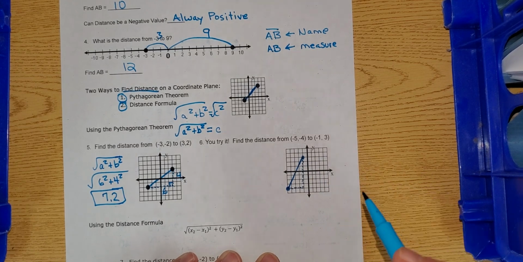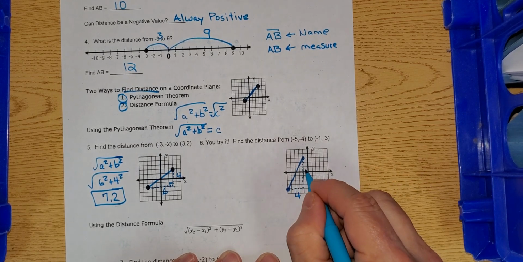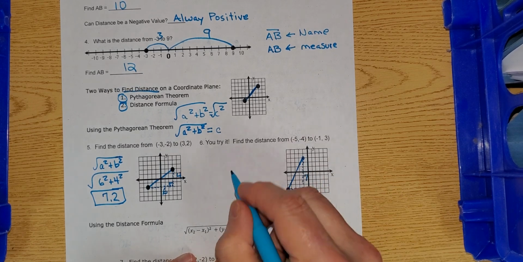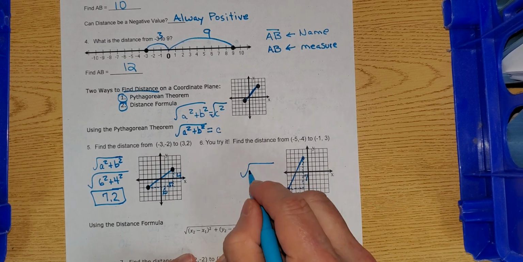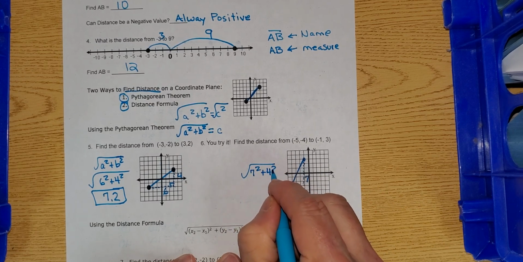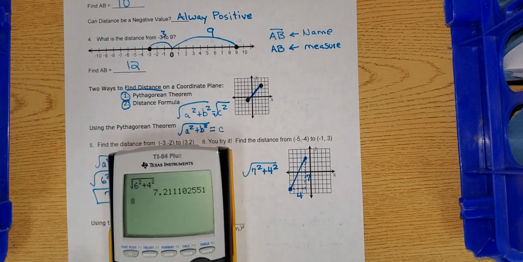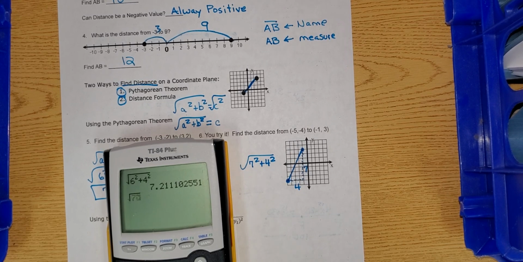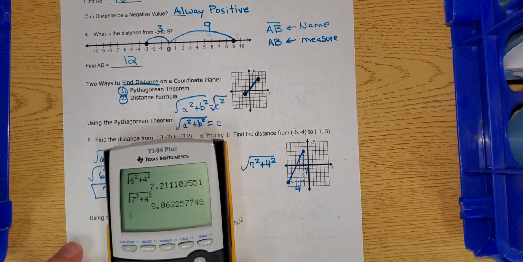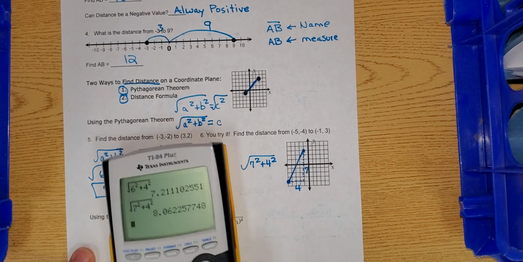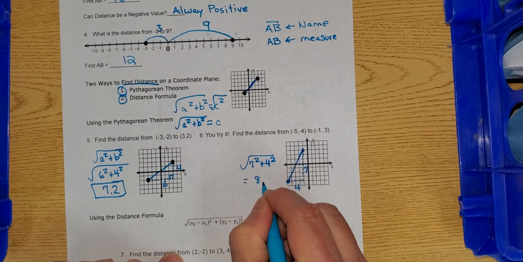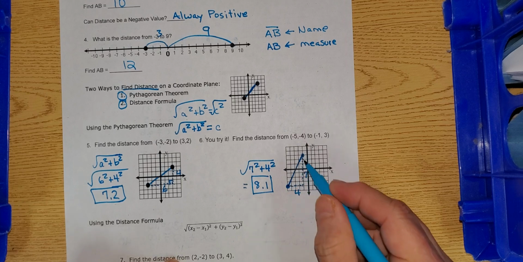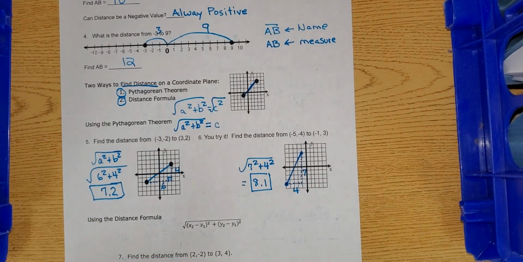All right. And then this is a 4, and this is a 1, 2, 3, 4, 5, 6, 7. So a 4 and a 7. So you take the square root of 7 squared plus 4 squared. Punch it into the calculator. Second x squared, and then 7 squared plus 4 squared is 8.06, which is 8.1. So that's equal to 8.1, and that's the length of that segment, or the distance between the 2 points. Okay, so that's the Pythagorean theorem way.